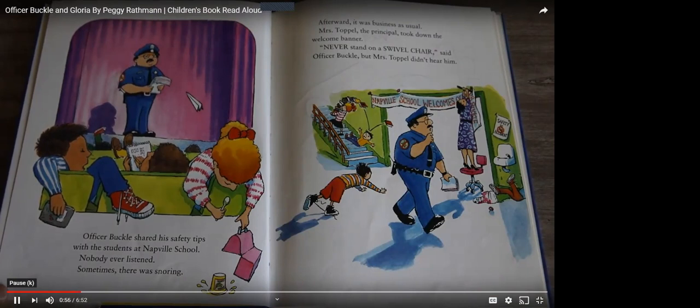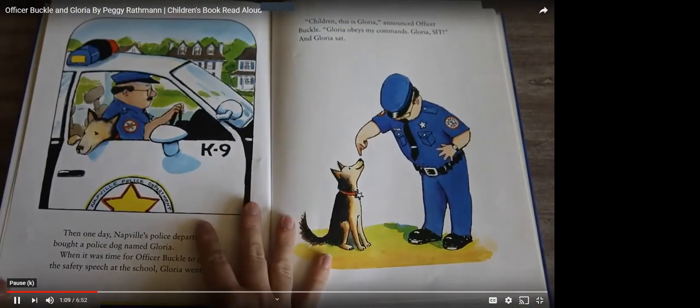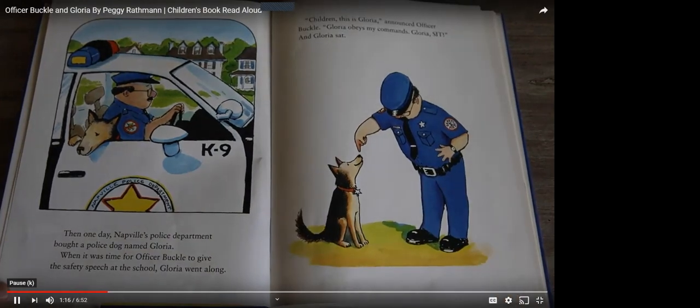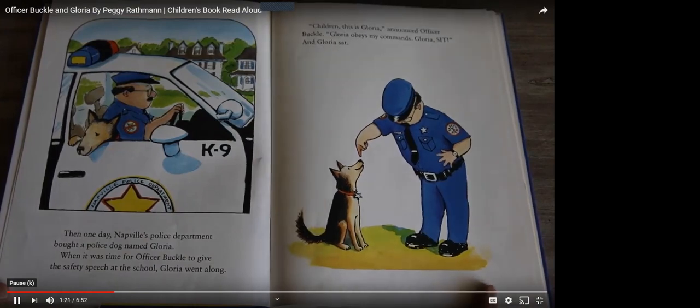Mrs. Topple, the principal, took down the welcome banner. Never stand on a swivel chair, said Officer Buckle. But Mrs. Topple didn't hear him. Then one day, Knappville's police department bought a police dog named Gloria. When it was time for Officer Buckle to give the safety speech at the school, Gloria went along. Children, this is Gloria, announced Officer Buckle. Gloria obeys my commands. Gloria, sit. And Gloria sat.